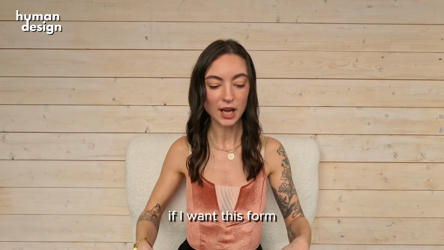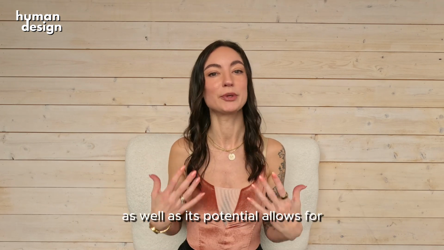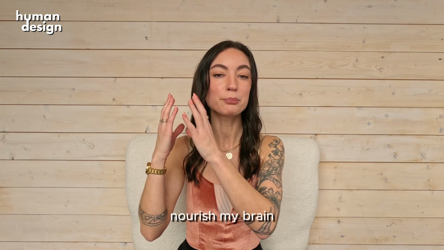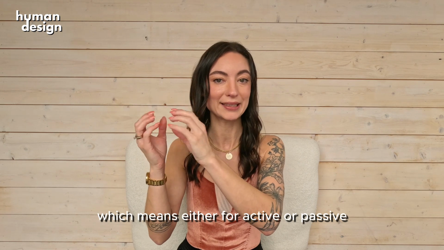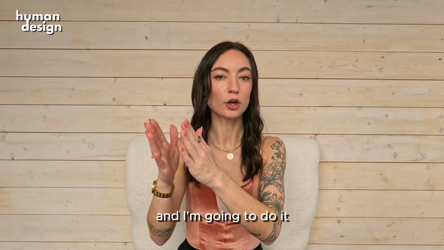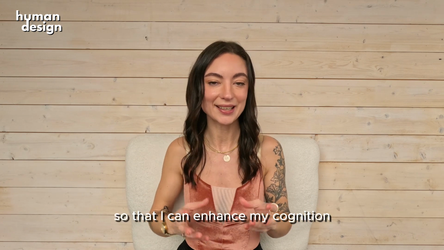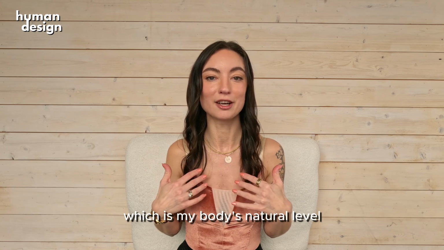Active brain, passive brain. If I want this form to function as well as its potential allows for, I am going to nourish my brain the correct way, which means either for active or passive. And I'm going to do it according to my determination so that I can enhance my cognition, which is my body's natural level of awareness.